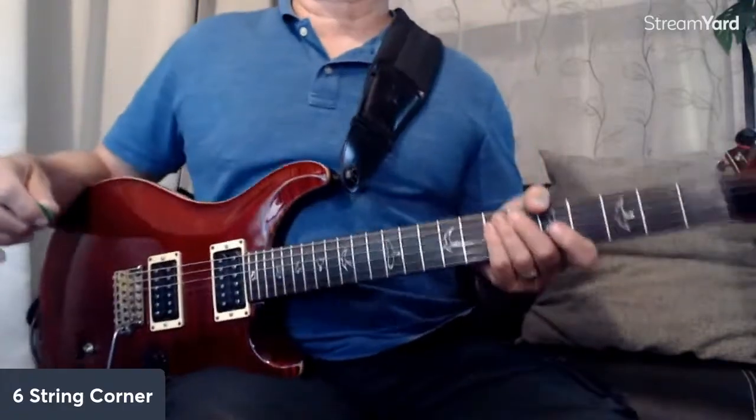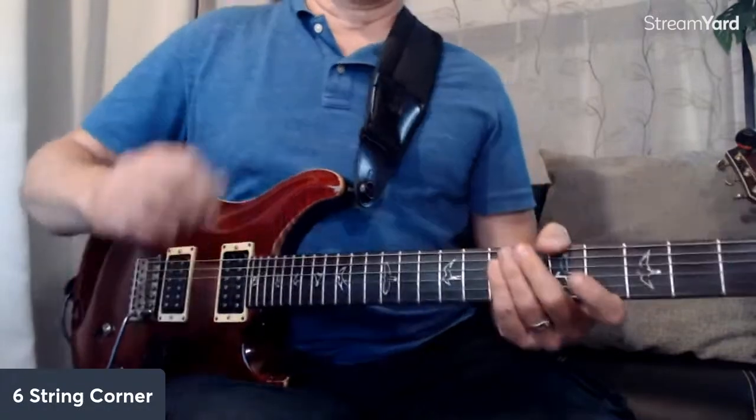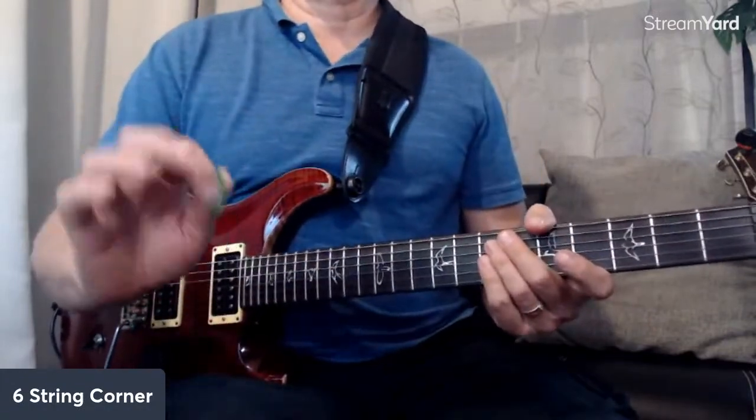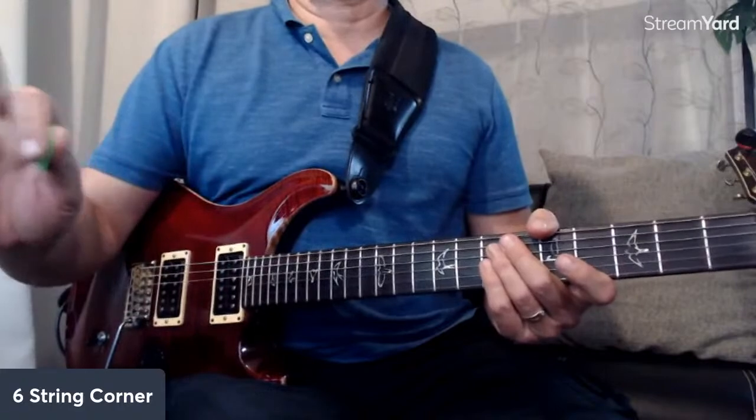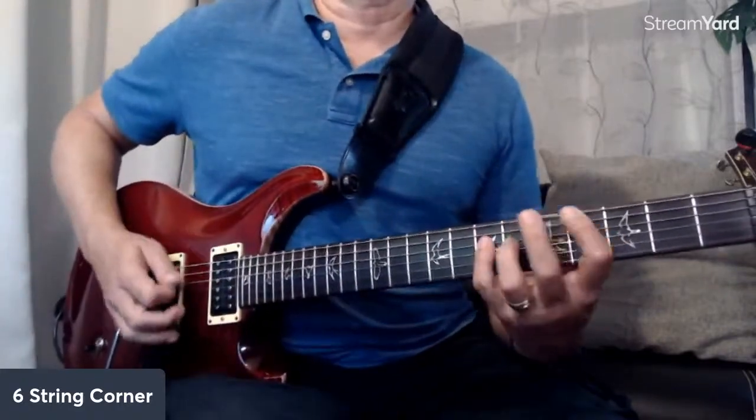All right, so the way I like to play this one, and notice now that stop is between all these notes. Don't bump, bump, but so it's very bump, bump, bump, bump. It doesn't go like this.